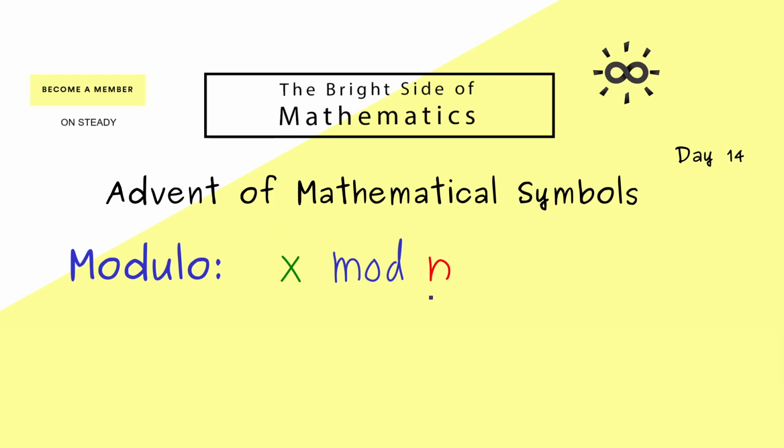Now, the whole idea of this operation is that you get the remainder after you divide x by n. For example, if you consider 5 mod 3, you immediately see 3 only fits 1 times into 5. So what remains, what you can't divide, is 2. In other words, 5 is not a multiple of 3, we have to subtract 2 to get 1.